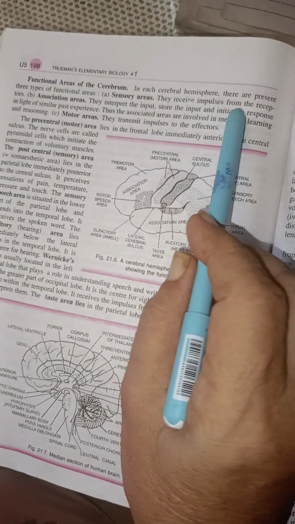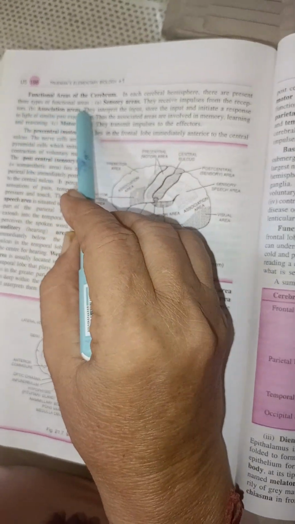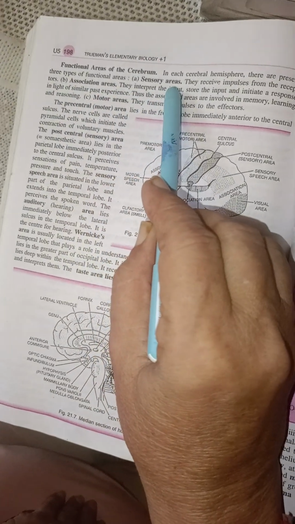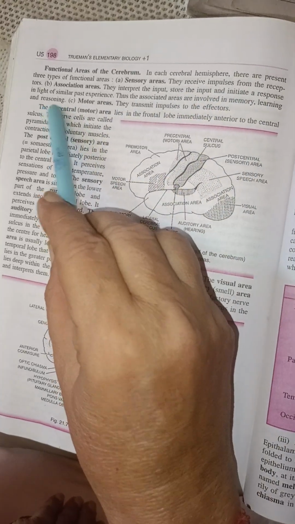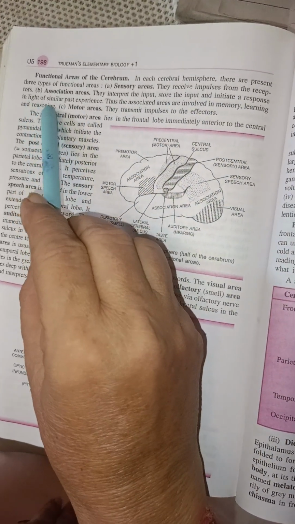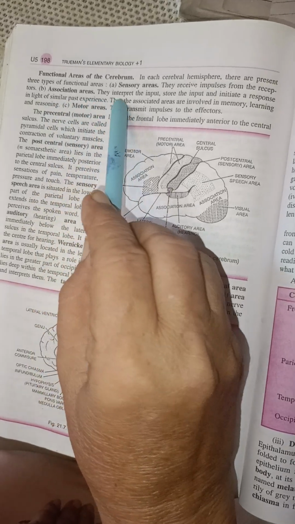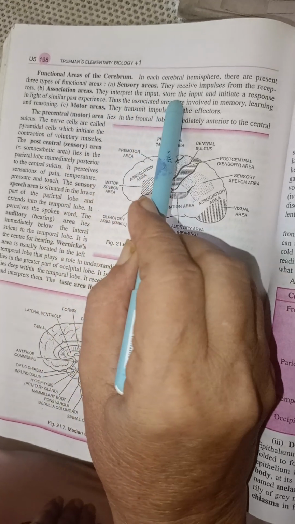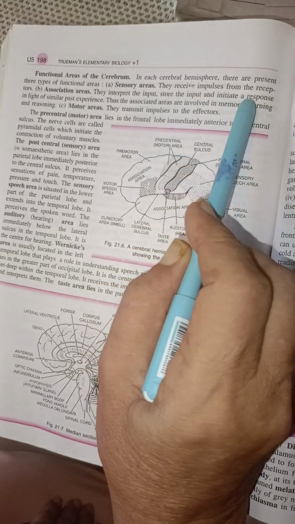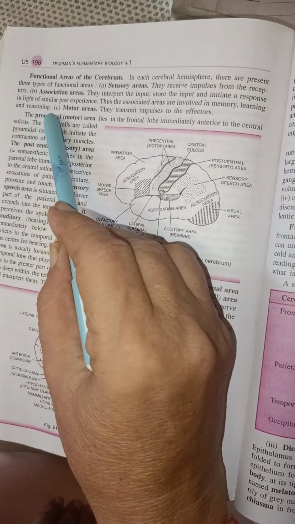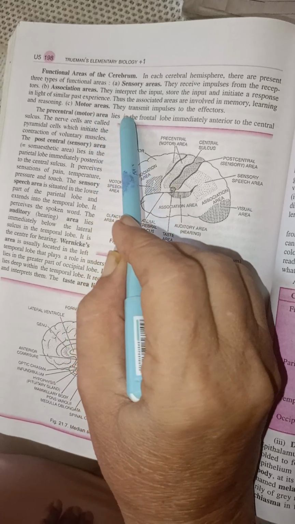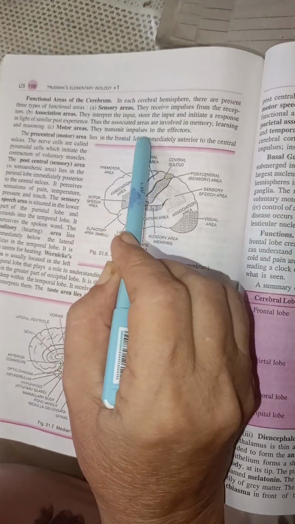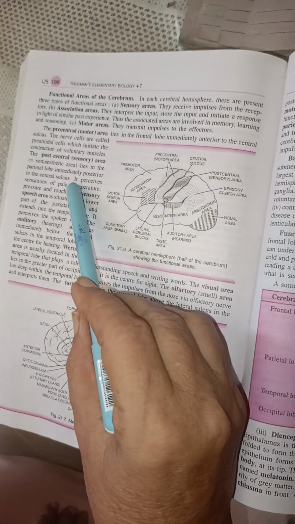Cerebral hemispheres, there are three types of function. For example, sensory areas, they receive impulses from the receptors. Association areas, that interpret the input and store the input and initiate a recall of similar past experience. Next is motor areas. They transmit impulses to the effectors.